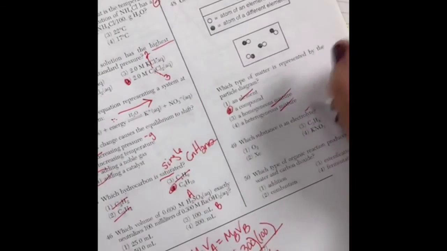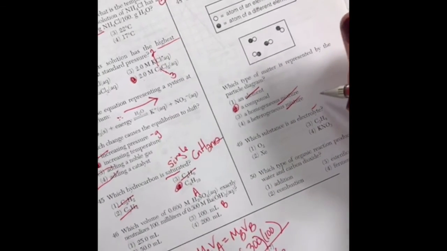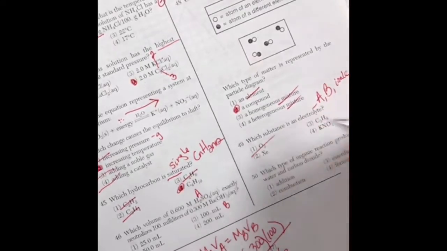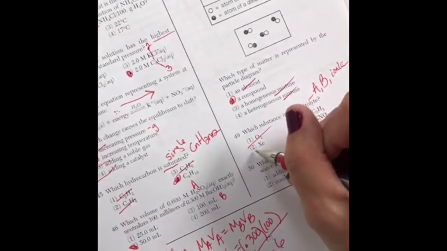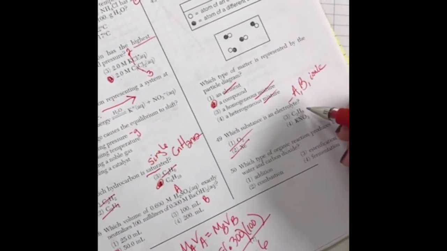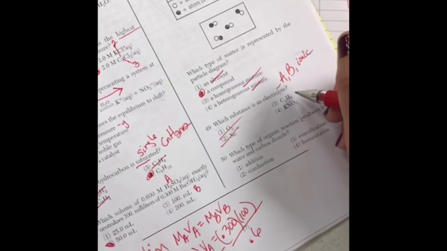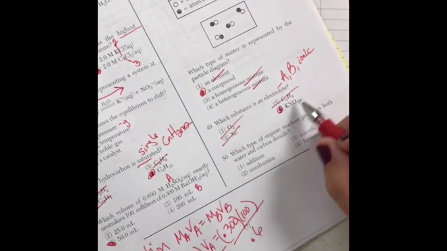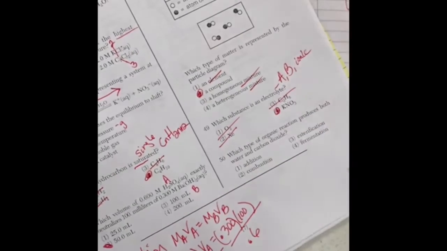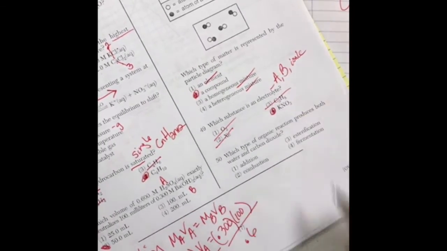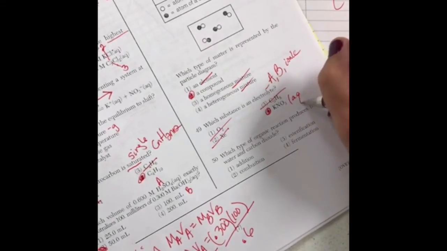Which one is an electrolyte? An electrolyte means that it can conduct electricity. So I'm looking for either an acid or a base or an ionic compound. So oxygen is not an acid or a base or an ionic. Xenon is a noble gas, so it's not an acid or a base. C3H8, that is propane, so that's not an acid or a base. Here we go. KNO3. K means it has a metal, and the NO3 is covalently bonded, so this is both ionic and covalent, so that could conduct electricity as long as it's aqueous.